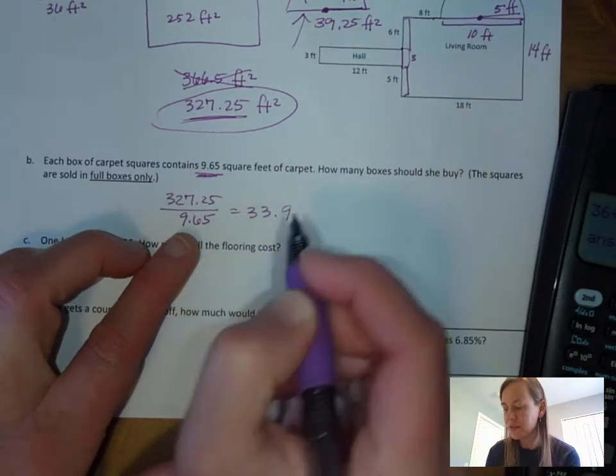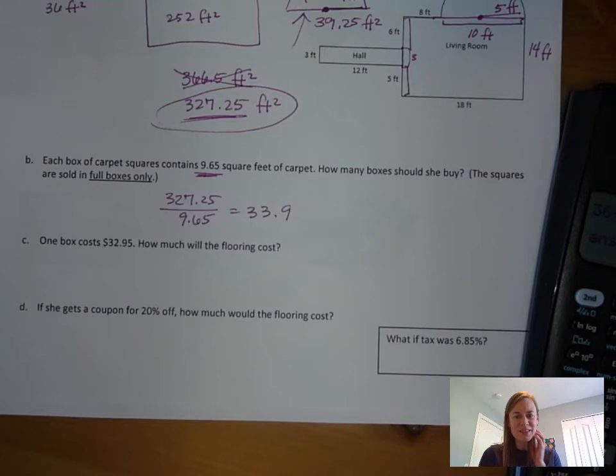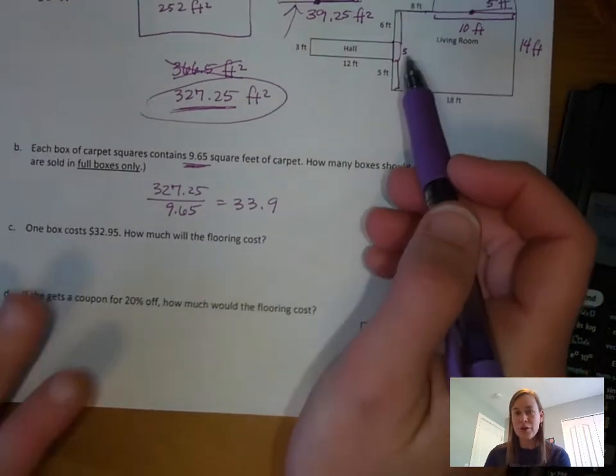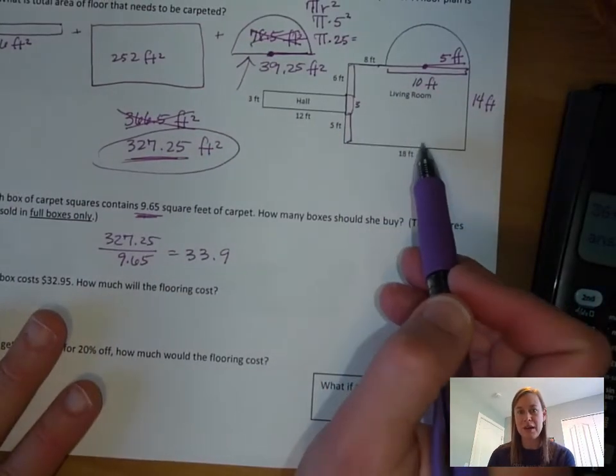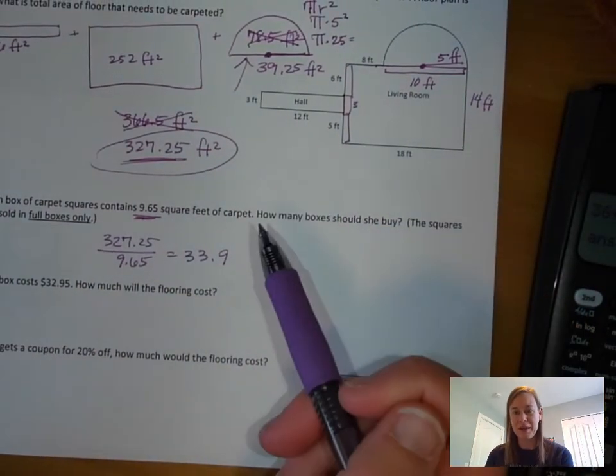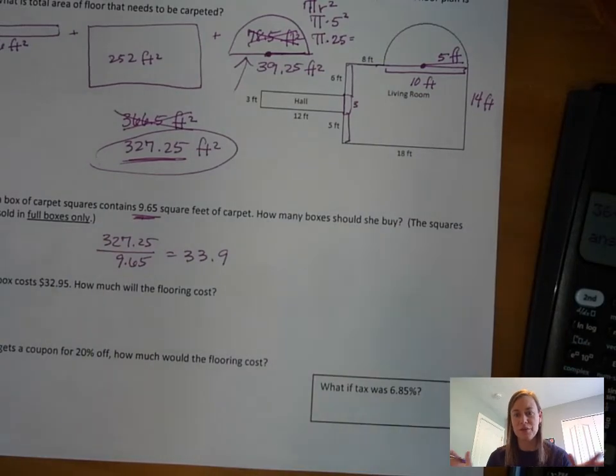Okay, so can she go to the store and say, can I get 33.9 boxes of carpet? They're going to be like, no, you can get 33 boxes of carpet, or you can get 34 boxes of carpet. Which one should she get? And don't just think rounding here, although in this case it does work. If she got 33 boxes of carpet, there'd be a little corner in here somewhere that was just bare floor. Do you think that would make her happy? Probably not. She probably wants the whole floor covered.